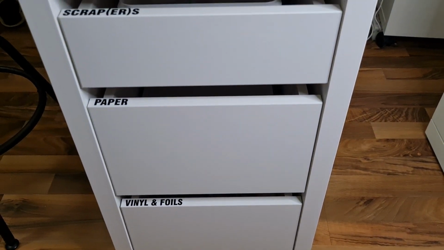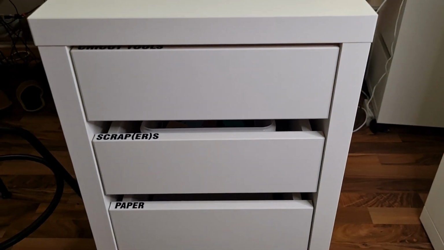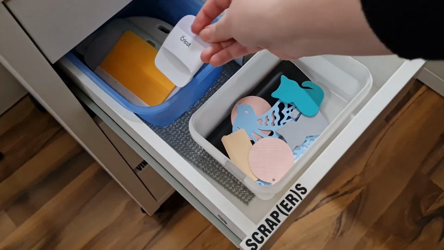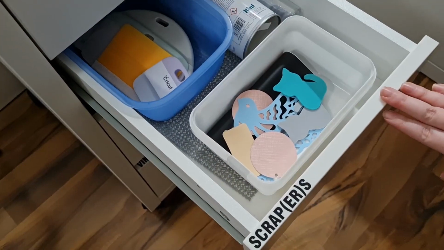And you're done! There are plenty of options to use these custom labels for. You can leave your ideas in the comments below.